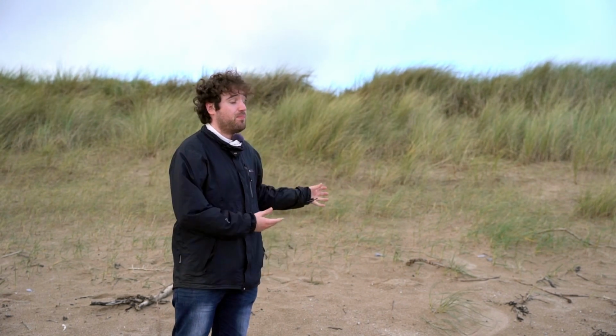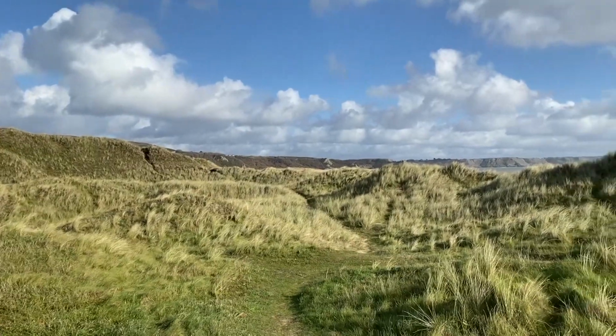So there's a combination of factors. Nature keeps itself in balance. There's things like animals, we see erosion happening, and fresh sand always coming along and building new dunes, and that's why it doesn't all just become woodland.